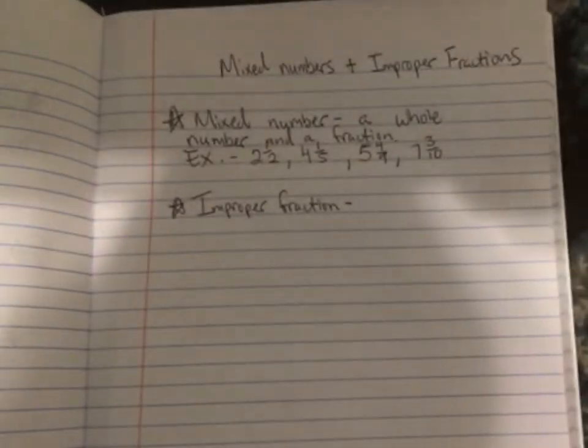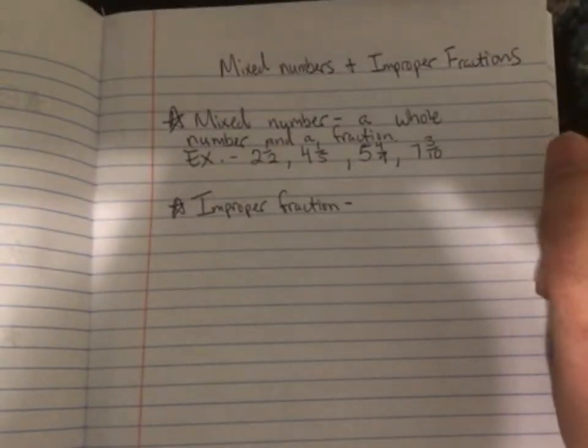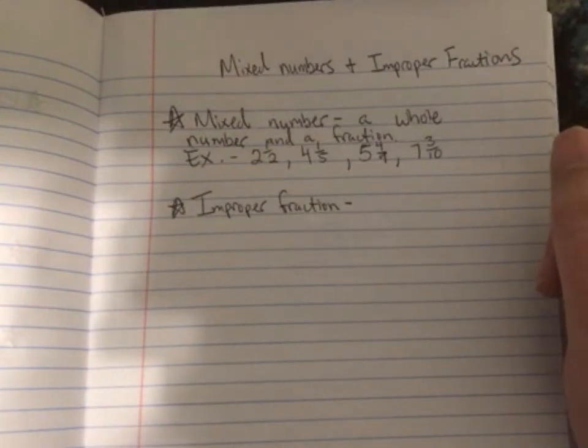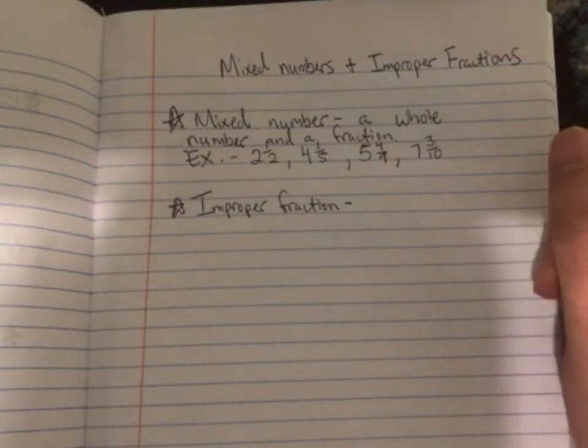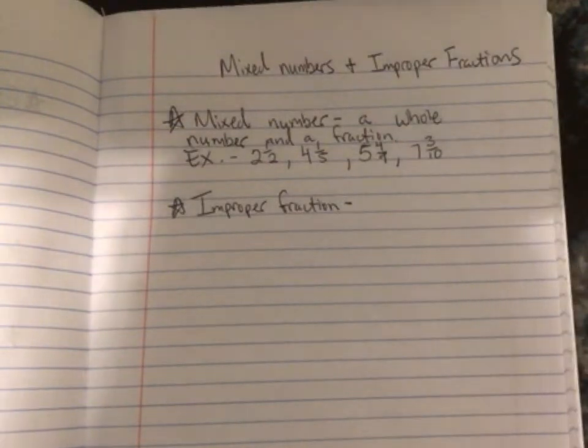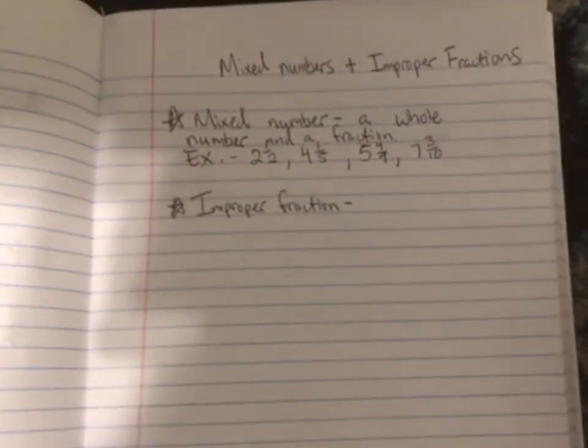An improper fraction is when you have a larger numerator than denominator. A lot of times when we talk about fractions, we forget about what's called a proper fraction. A proper fraction is when you have a smaller numerator. Well, when the numerator gets bigger than the denominator, then it's known as an improper fraction.